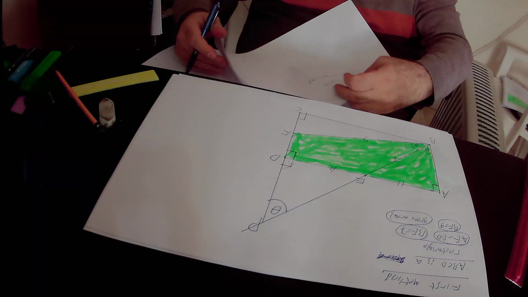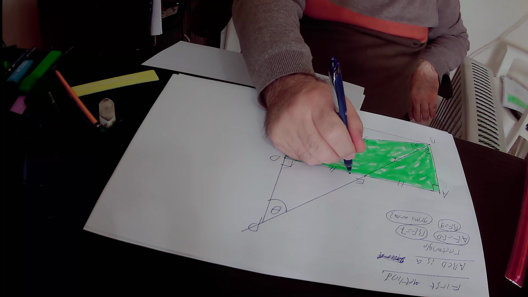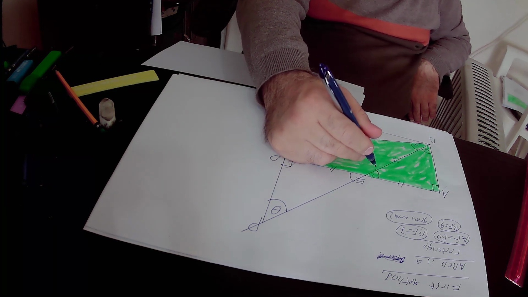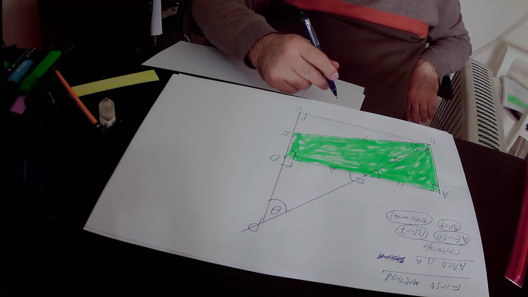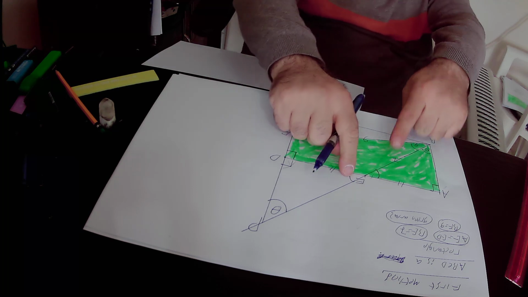And those two angles are defined as vertex angles. And we have the rule that vertex angles are equal to each other, so those two angles are equal to each other.